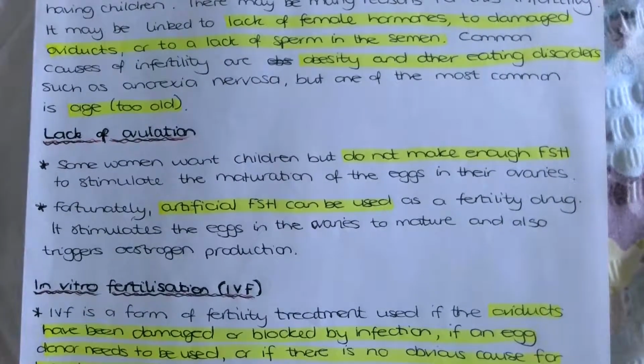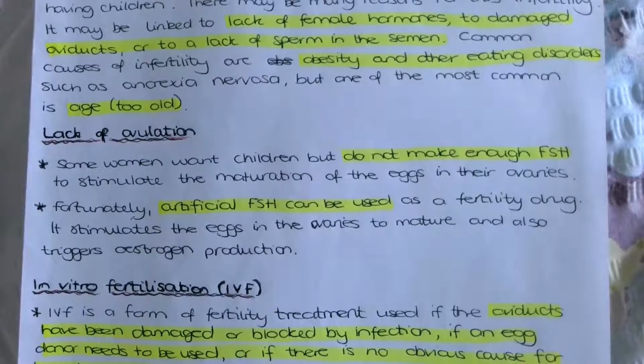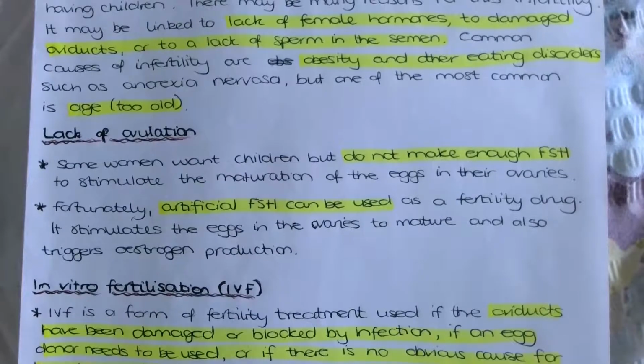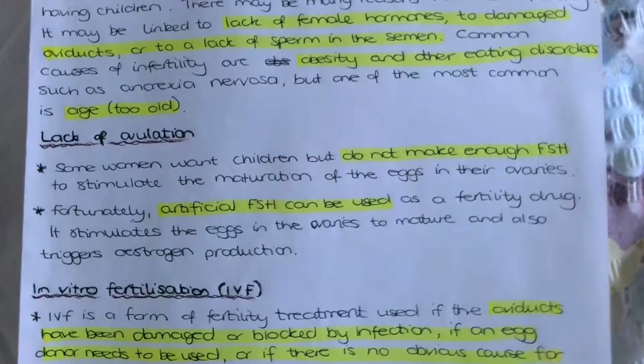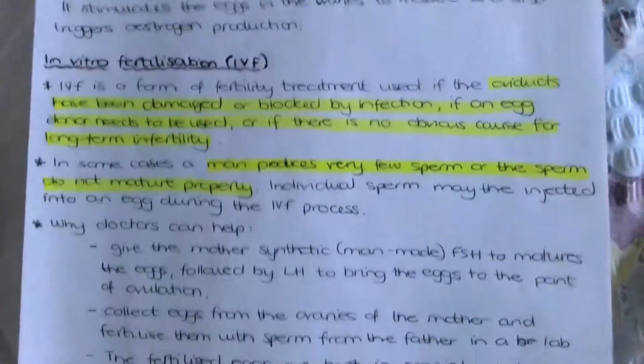Some women want children but do not make enough FSH to stimulate the maturation of eggs in the ovary, so no eggs mature. Fortunately, artificial and man-made FSH can be used as a fertility drug. It stimulates eggs in the ovaries to mature and also triggers estrogen production. So that's quite a simple, quick problem that can be sorted out. Now, things that are a bit more complex is IVF.